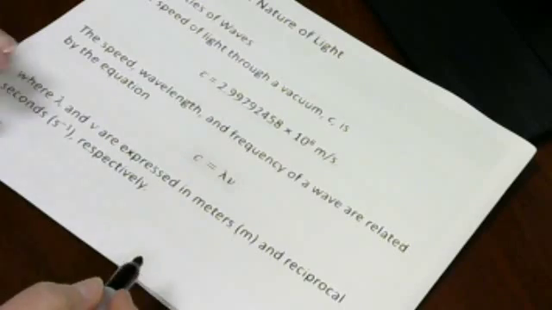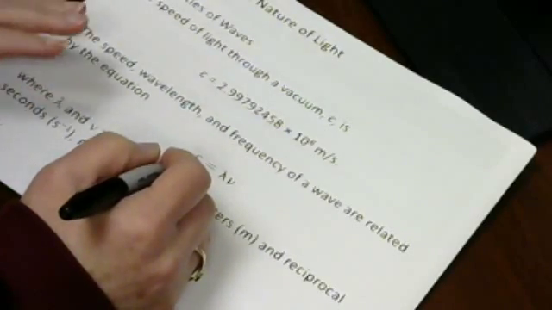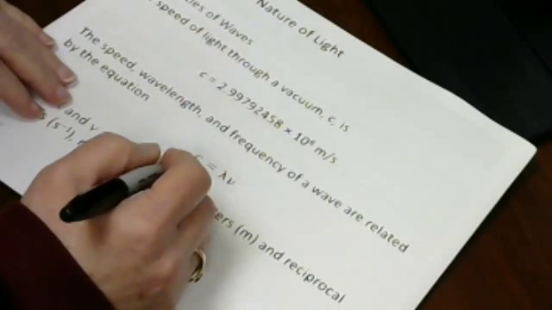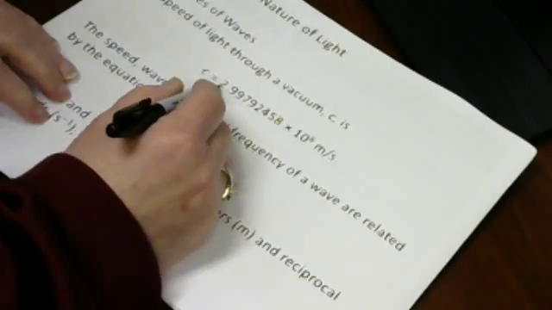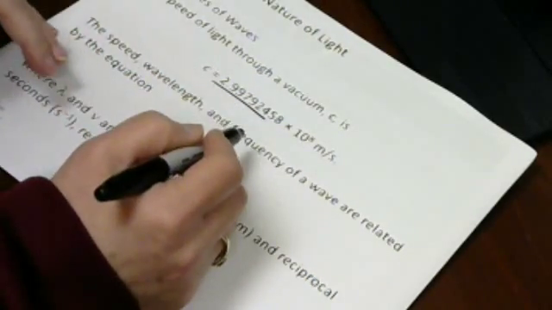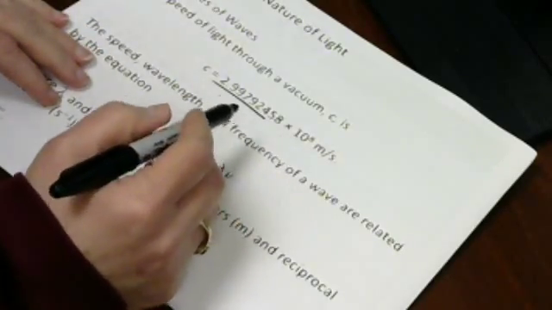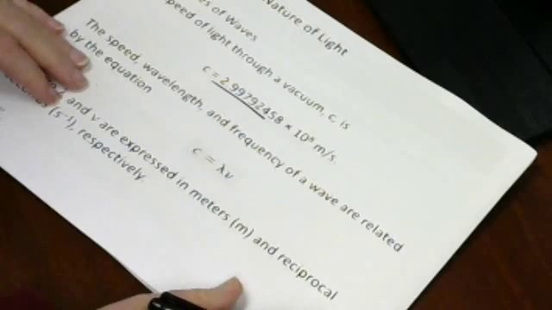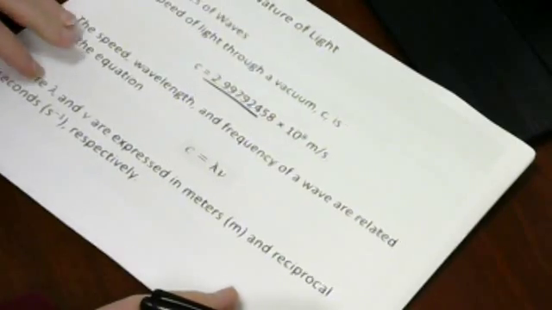Now, here's where we're going to get this. Since those waves are all traveling with the exact same speed, and that is the speed of light, and the speed of light in a vacuum is 2.9979, I've always rounded it to 3.0 times 10 to the 8th meters per second. That is the speed at which all light travels. It's constant. Einstein said that. The speed of light is constant in a vacuum.